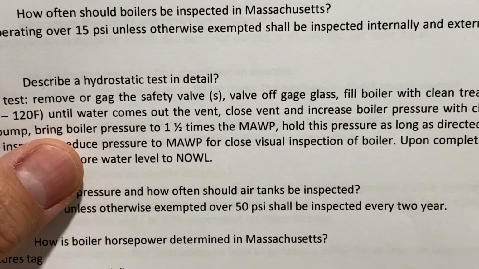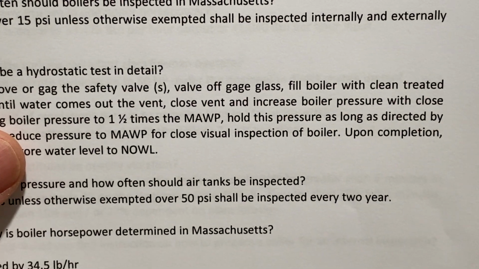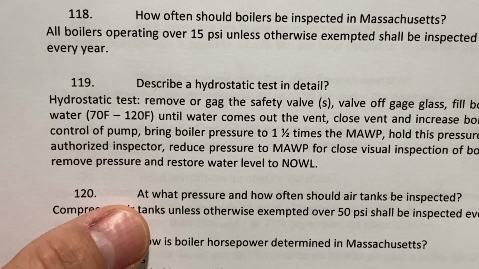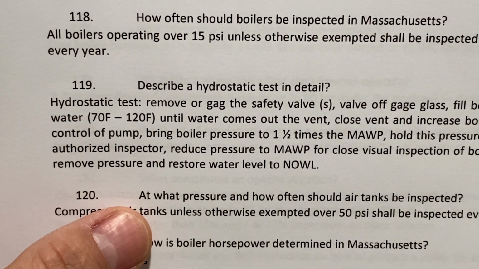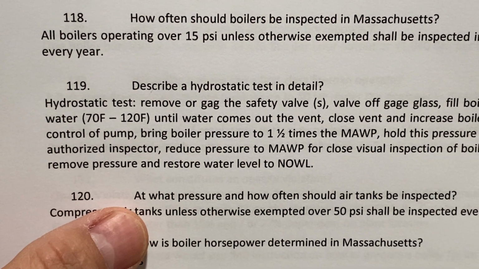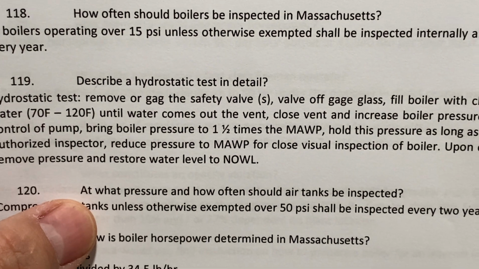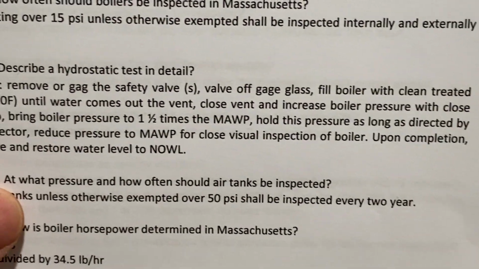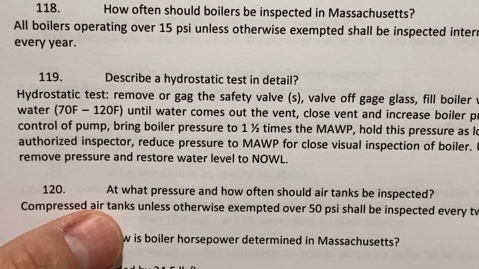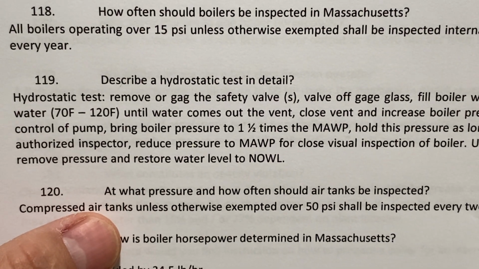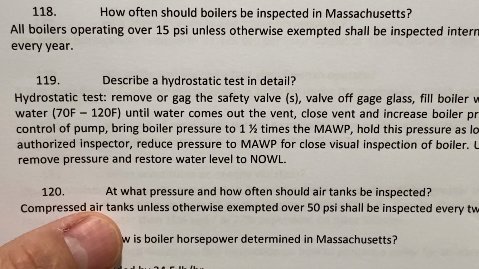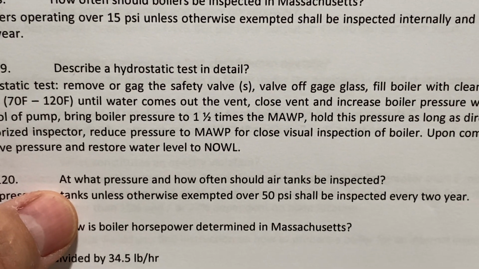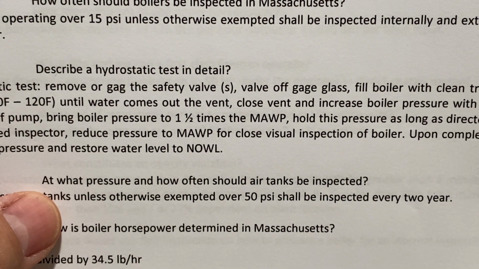Close the vents and start to increase the boiler pressure with a close control of the pump, okay? Go slow. Bring the boiler pressure to 1.5 times the maximum allowed working pressure. Hold this pressure as long as directed by the authorized inspector. After he's okay, you can reduce the pressure to the maximum allowed working pressure for a close visual inspection of the boiler.